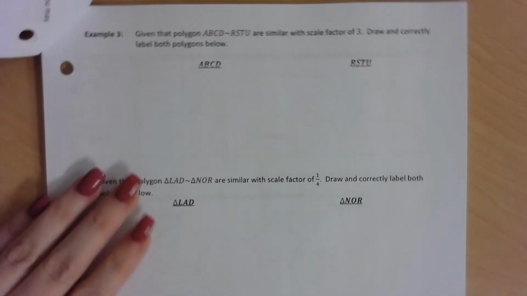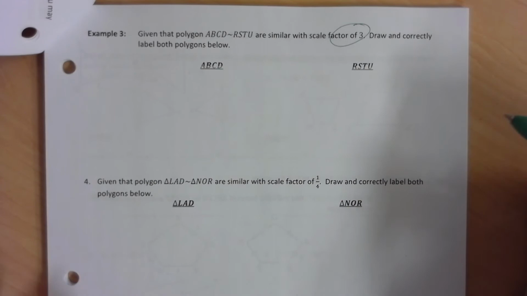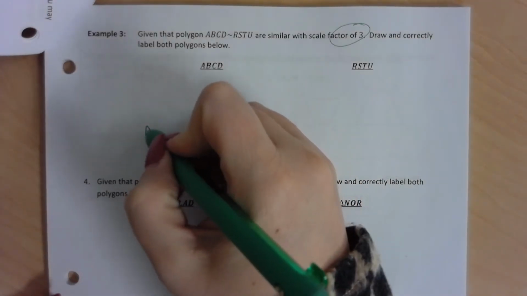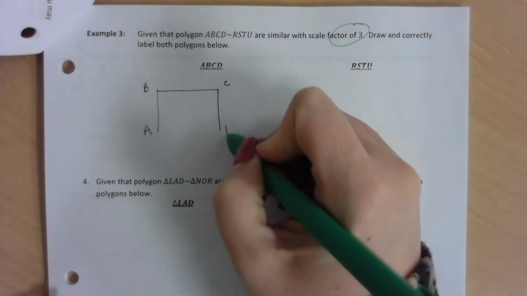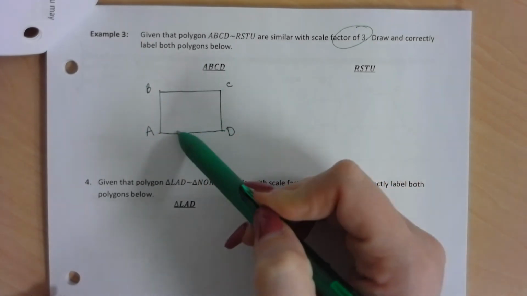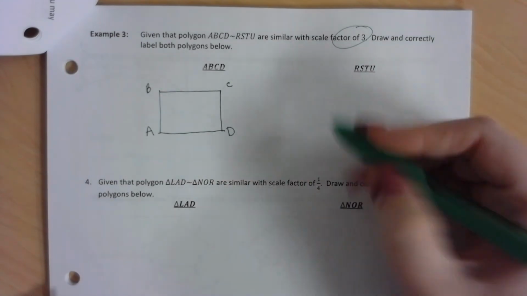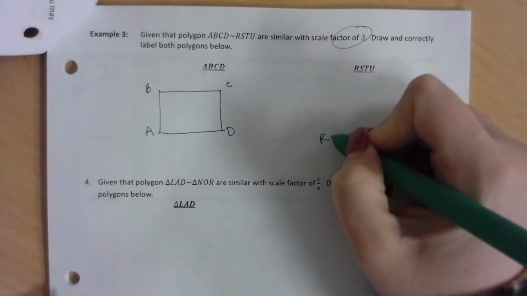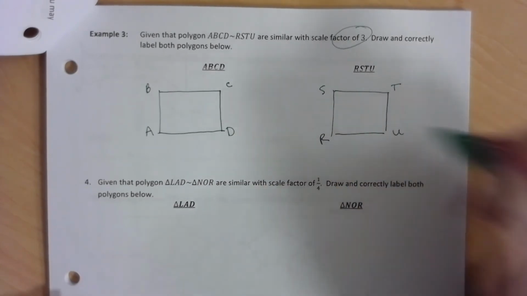So in that problem, I gave you the picture and I wanted you to find the scale factor. In this problem, I'm giving you the scale factor and I want you to draw the picture. So we have A, B, C, D. Now notice I went in a particular order. I started in the left and worked my way around. So when I go to this one, I need to follow that same order. If I started in the left and went up, then I need to start in the left and go up. So R, S, T, U. Make sure you follow the right order.